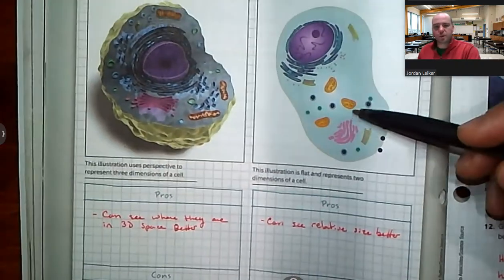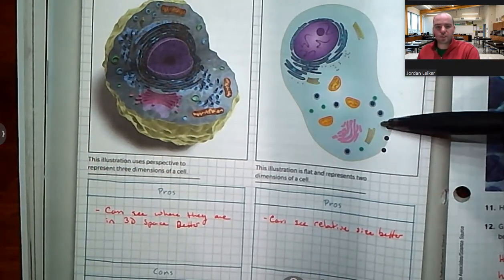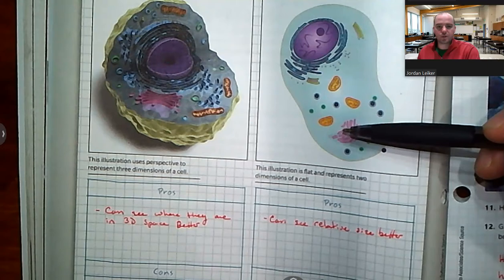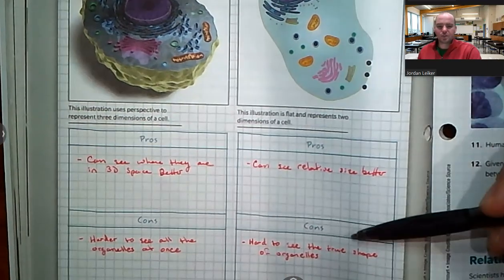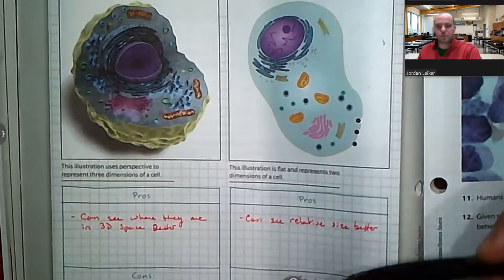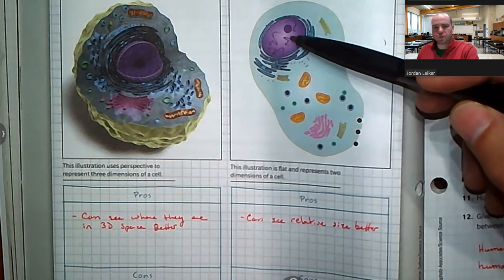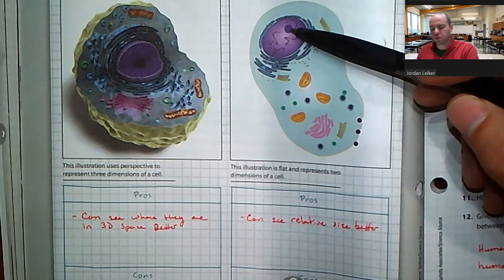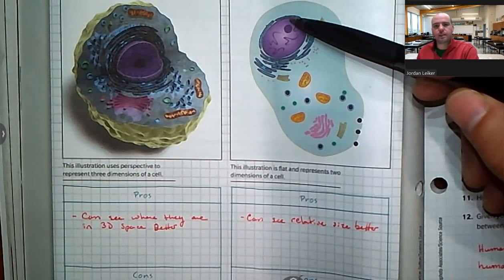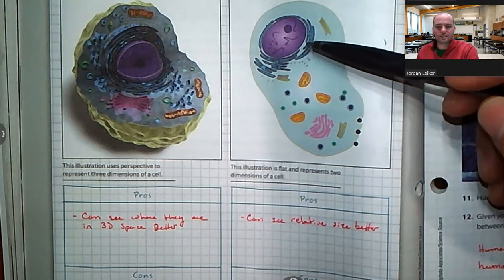If we look at the 2D model, we can see all the organelles at once. We can see the relative size of those organelles better. But it's a little bit harder to see what the actual shape of those organelles are. For example, we can't see the nucleus here, this purple oval here, with this dark circle in the middle. That dark circle is called the nucleolus. We'll talk about it later. But we can see that it's there.